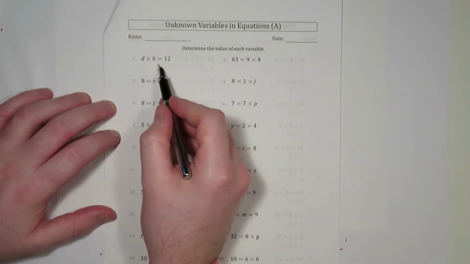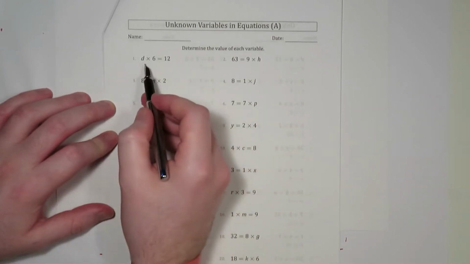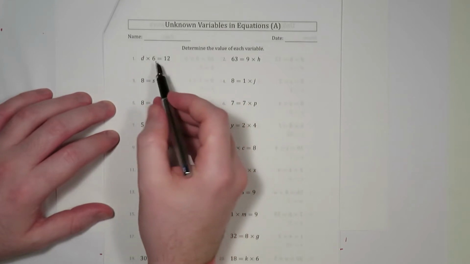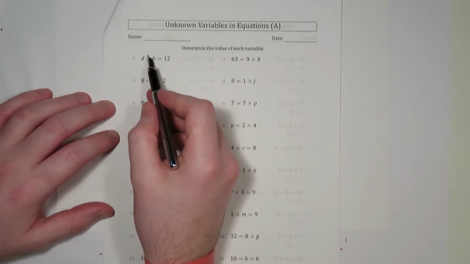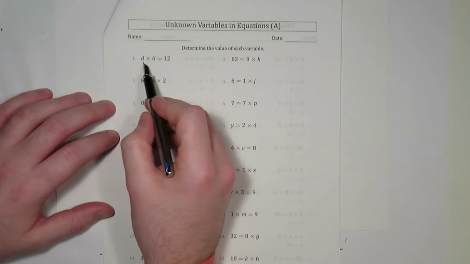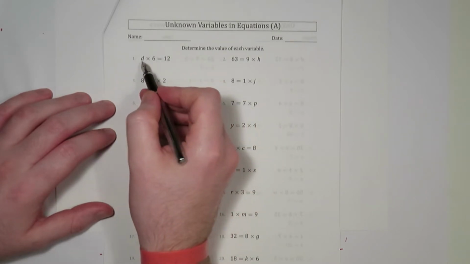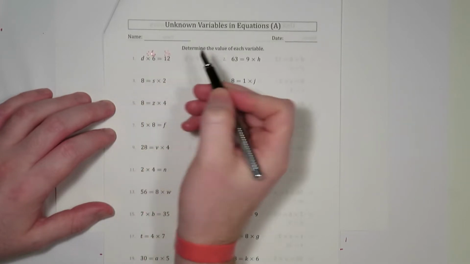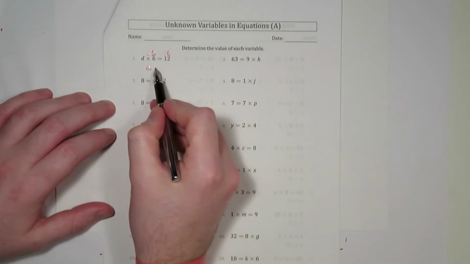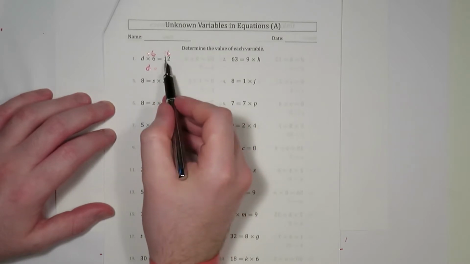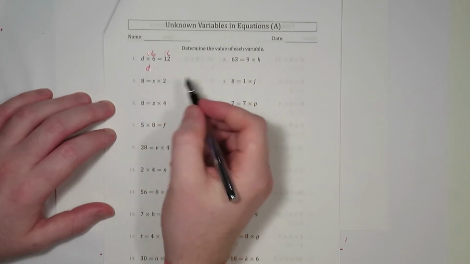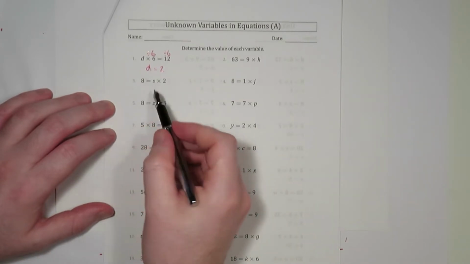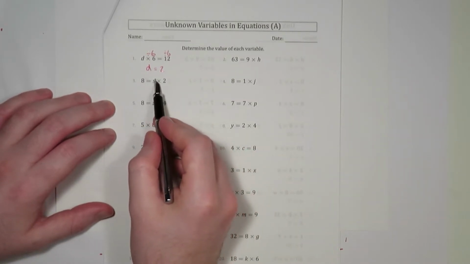d multiplied by 6 is equal to 12. We look at the side of the equation with the unknown. In this case it's the left hand side. Here we're multiplying d by 6, so to work out what d is we divide both sides by 6. So the left hand side will simply be d, and the right hand side will be 12 divided by 6, which is 2.